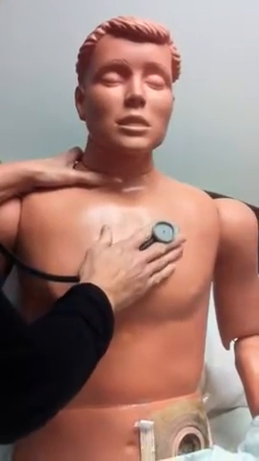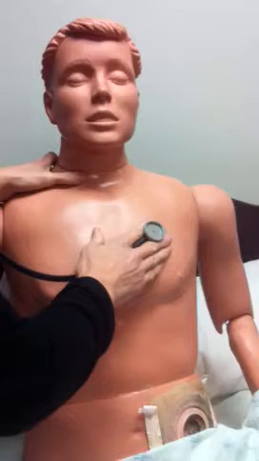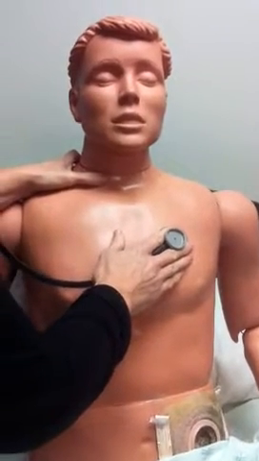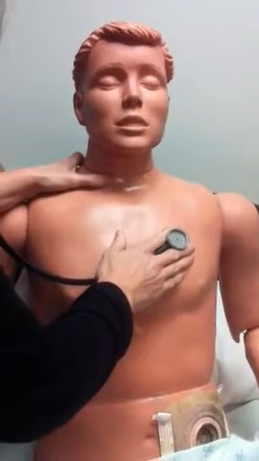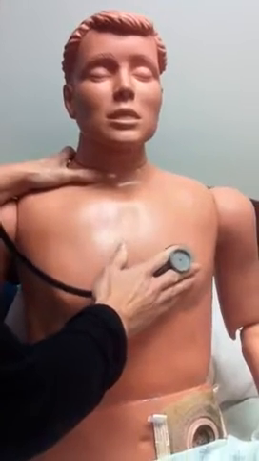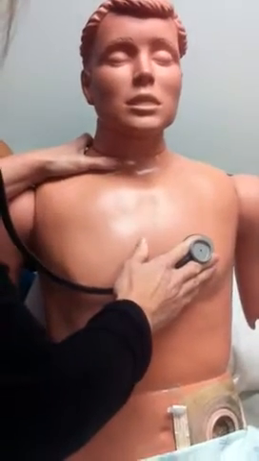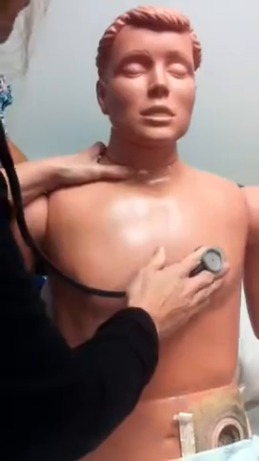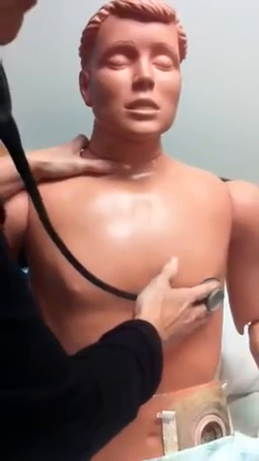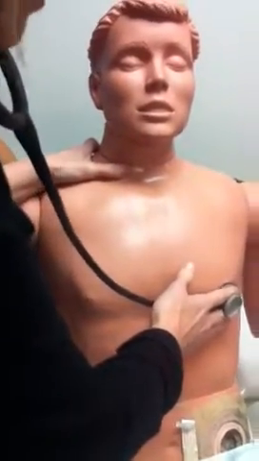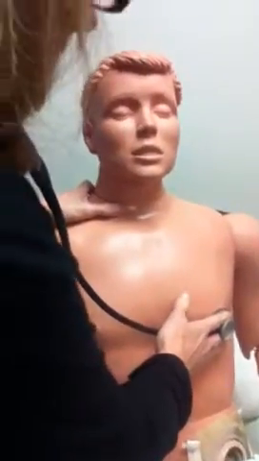The third space is Erb's point, the fourth is the tricuspid area, and the fifth space is the mitral area, where you'll hear the apical impulse.